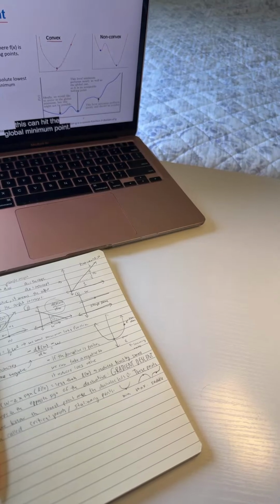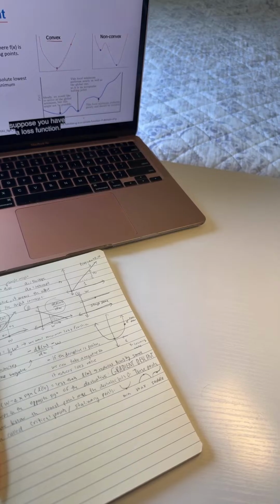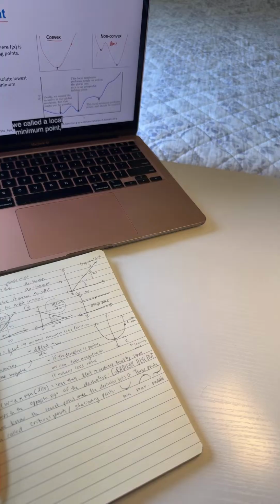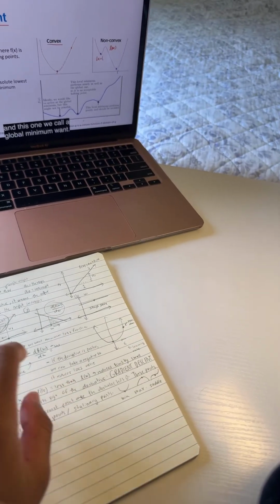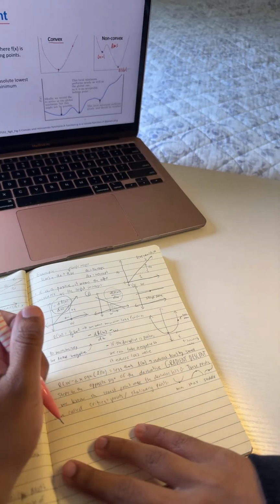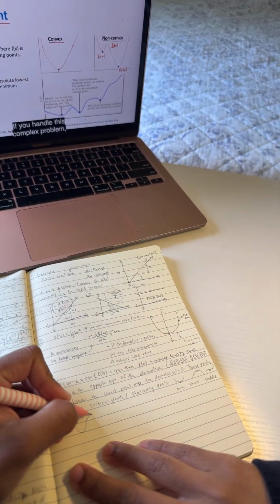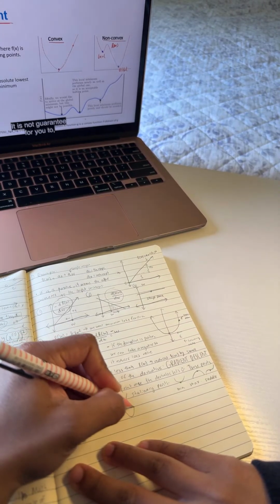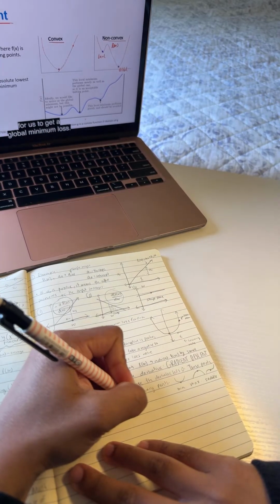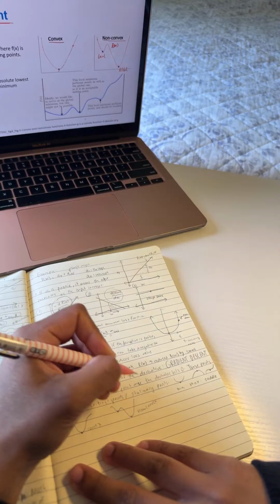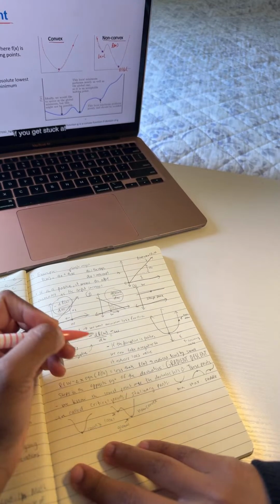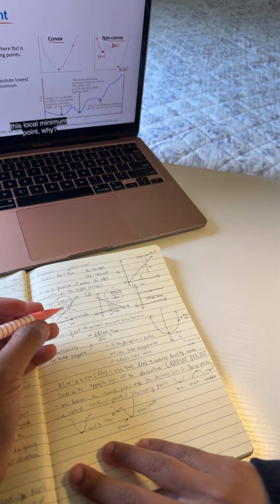if you use gradient descent, this can for sure hit the global minimum point. However, suppose you have a loss function that looks like this one. This loss function has several minimum points. For example, this one we call the local minimum point. This one we call the global minimum point. If you handle this non-convex problem, gradient descent is not guaranteed to get us a global minimum point. Suppose the random initial value starts from here, if you use gradient descent, you will get stuck at this local minimum point.